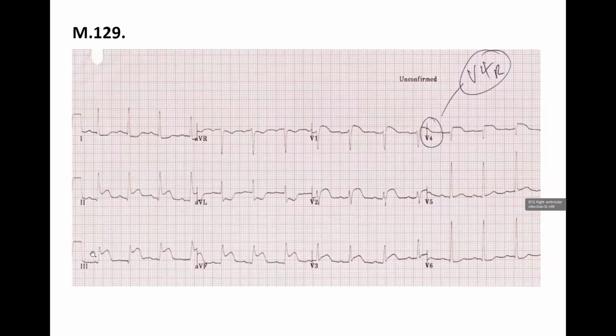The axis is normal because of the positive lead 2 and also aVF. Lead number 1 and aVF positive means normal. And if you look at aVL, it's almost equiphasic, so you can go for 60, or a little bit less than 60, but close to 60.